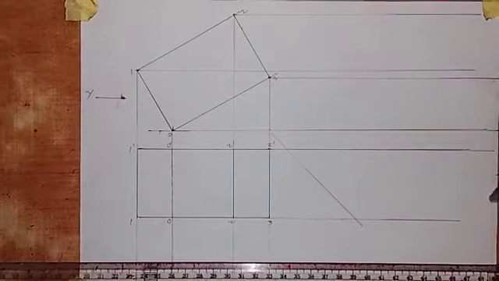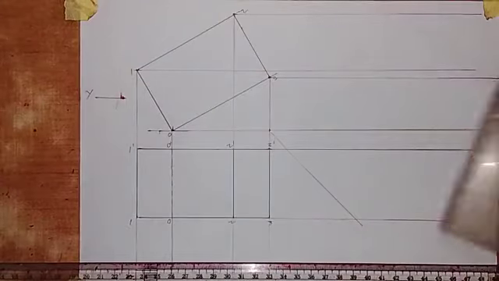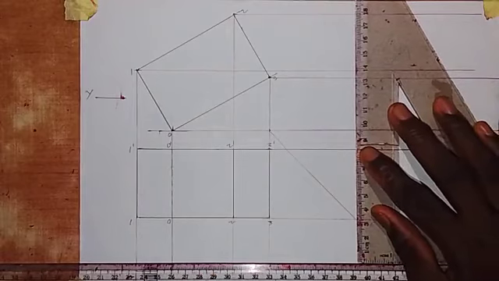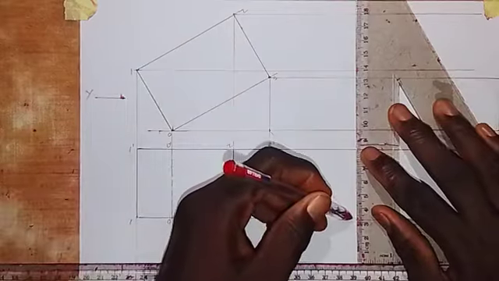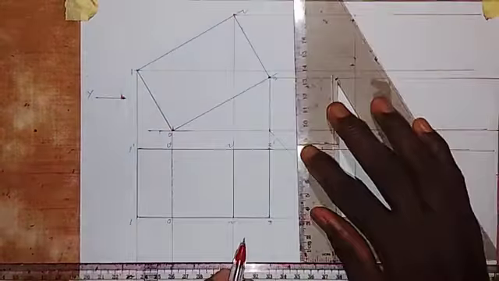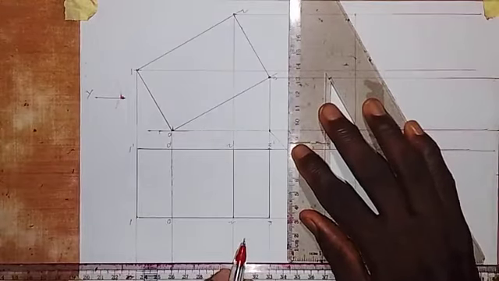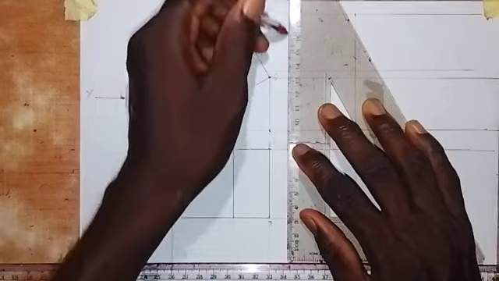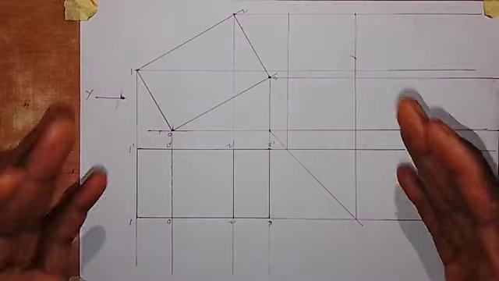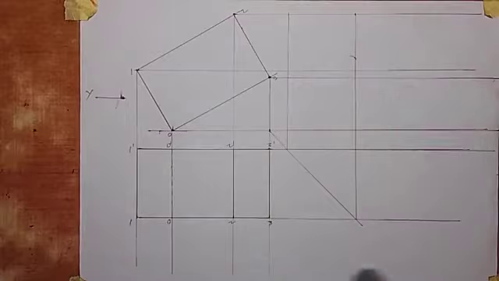Okay, so what we are to do now to bring out the end elevation, we come to this point where this line intersects this horizontal line. So draw a vertical line up like this. Then come to this point here, also draw a vertical line up, which goes like this. We have this. All right, so what they want to see in our drawing for this end elevation is this.